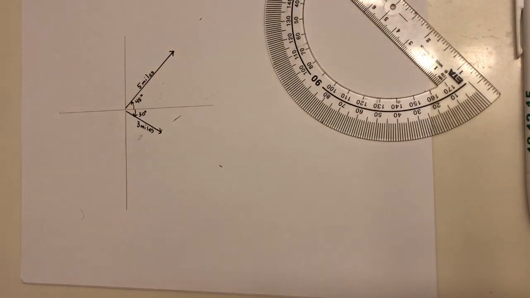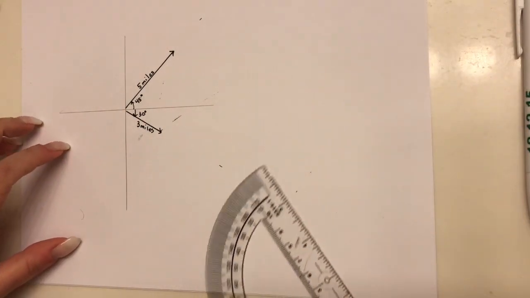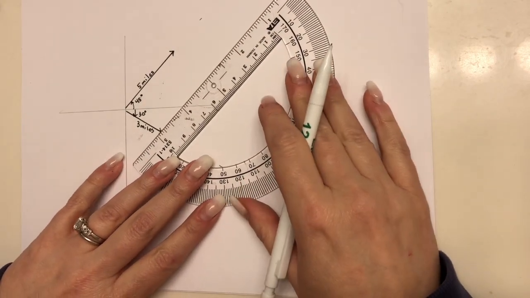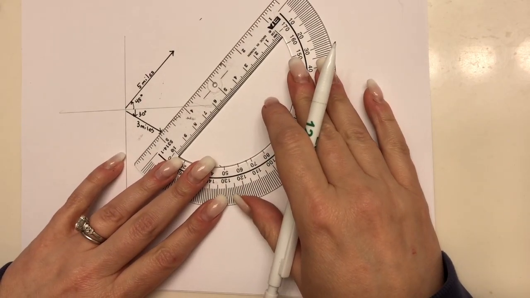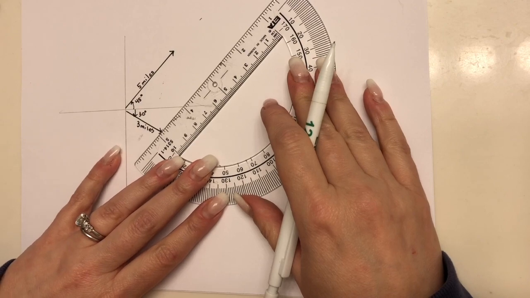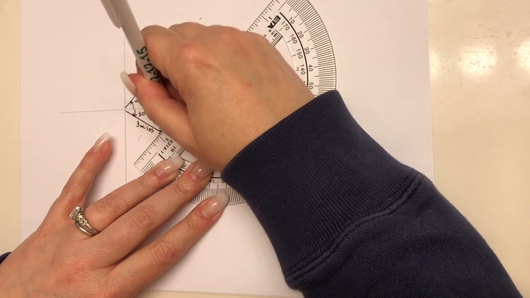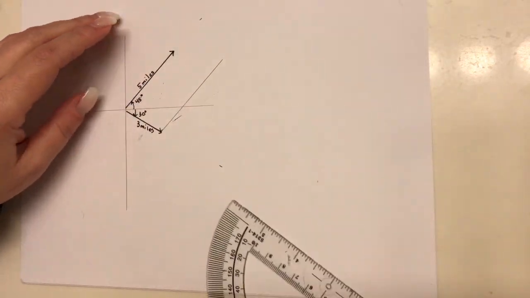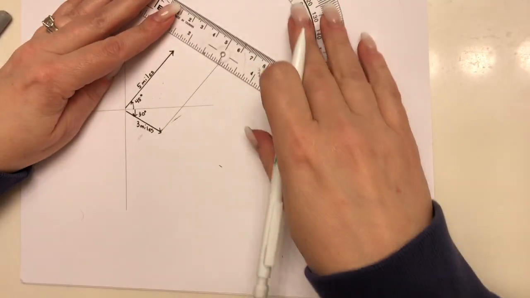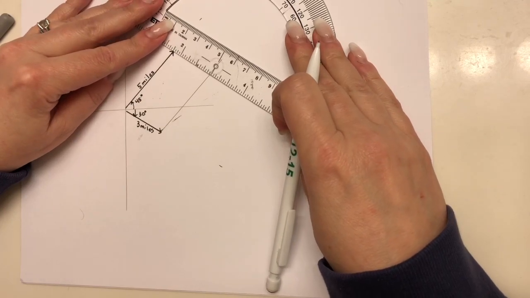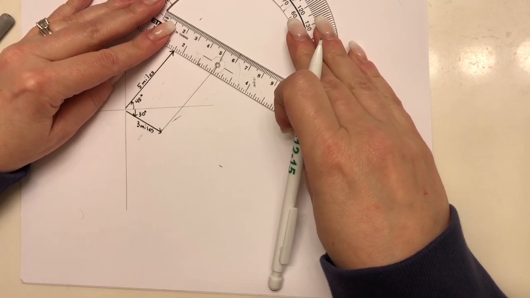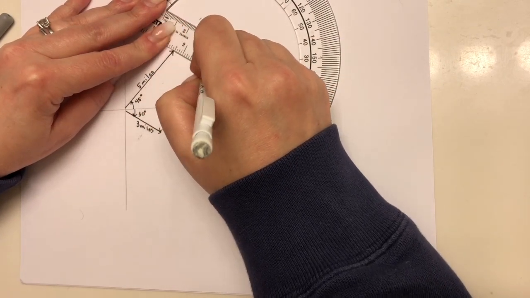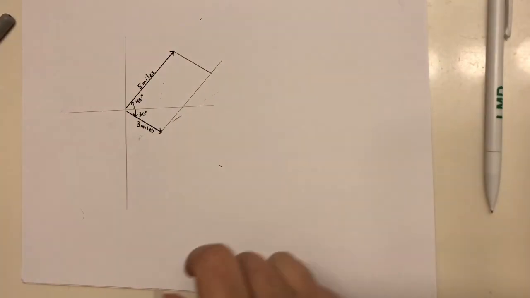Okay, so I have those measured. Now it's time for me to make my parallelogram. So I'm going to pick up my pencil over here and draw a line that is parallel to the 5 miles so that this will actually look like a parallelogram when I'm finished. And then I'm going to come over here and draw a line that is parallel to my 30-degree side. So you need to be pretty good at spotting those parallel sides in order to be able to do this.